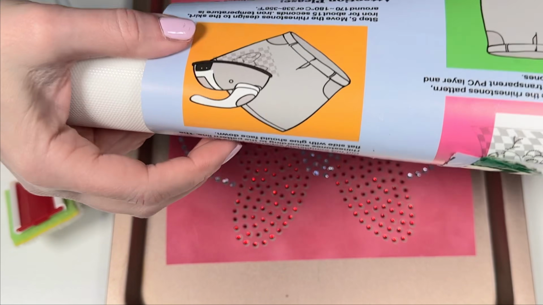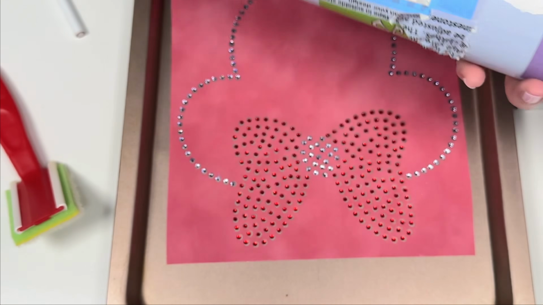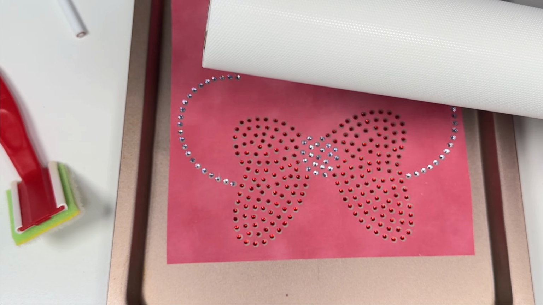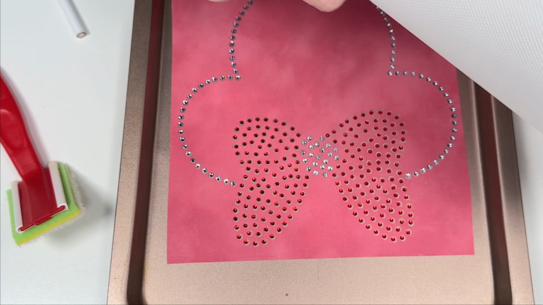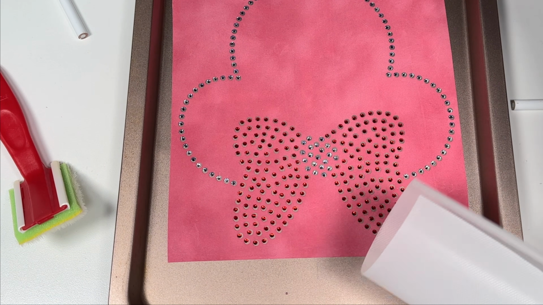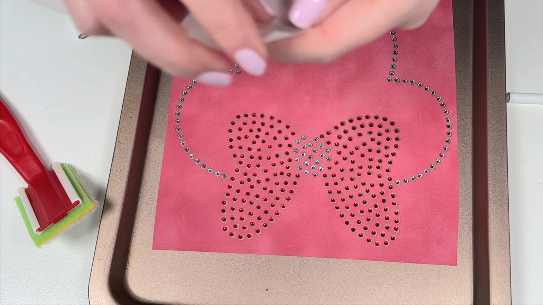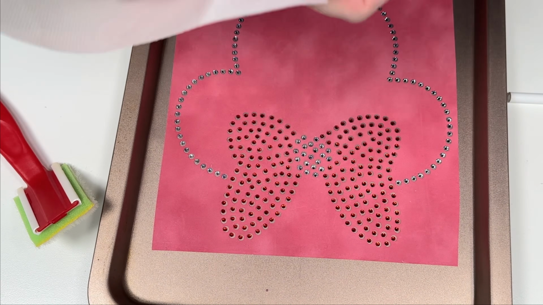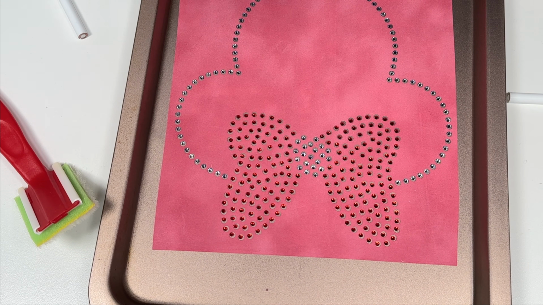Ready to use the transfer tape. And this is not regular transfer tape. This is actually meant for rhinestones. This is Beadsling transfer tape. So make sure it's big enough. And then you can also reuse the transfer tape. Remember, I don't know if I already told you, this is reusable. So make sure you save the back to line this up.